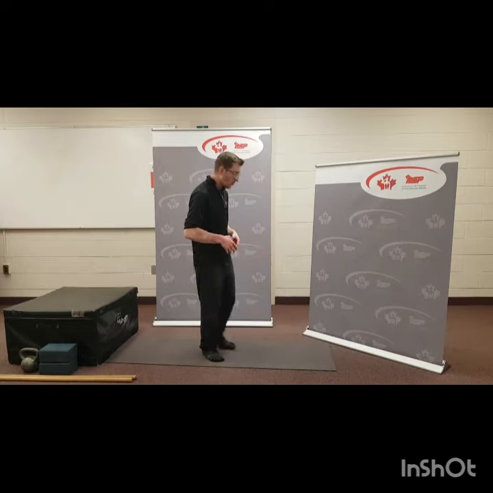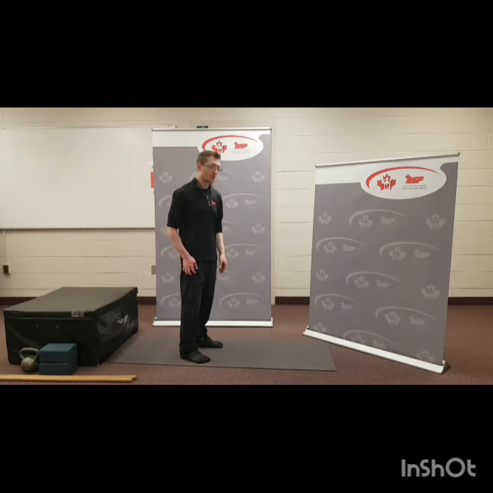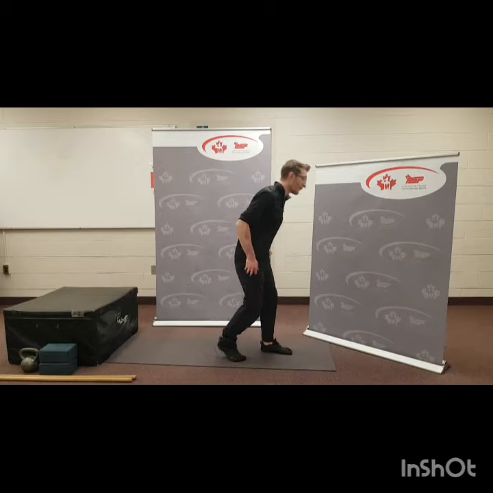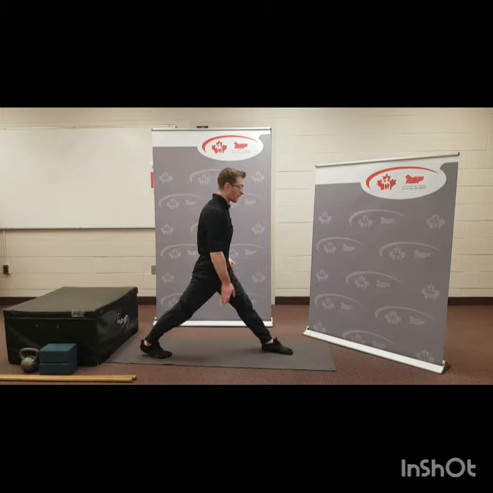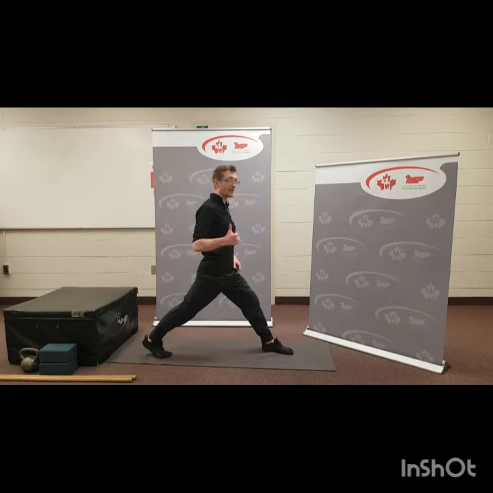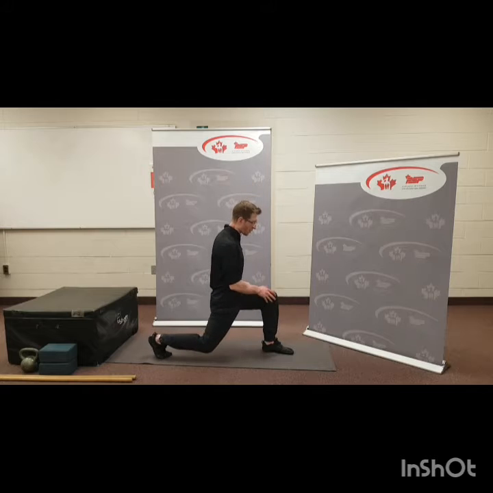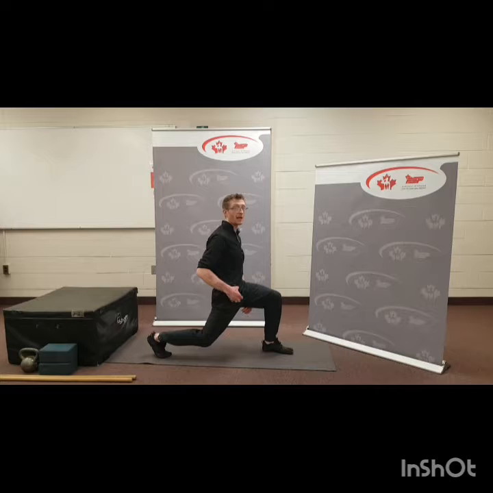So let's start with our kind of neutral lunge position, the one that most people will be familiar with. We're going to look at our front leg in front, our back leg extended behind us, my knee follows behind my hips, my front leg, the shin is nice and vertical, we've got about a 90-degree bend, same idea with my back leg.